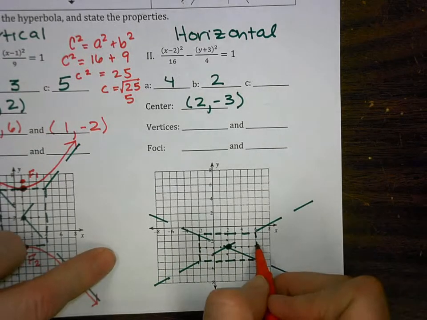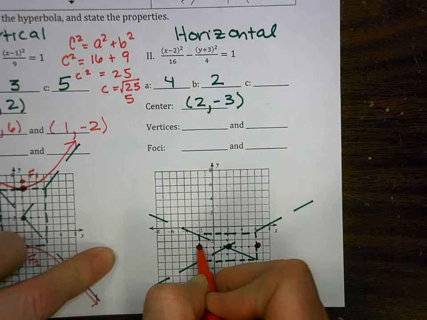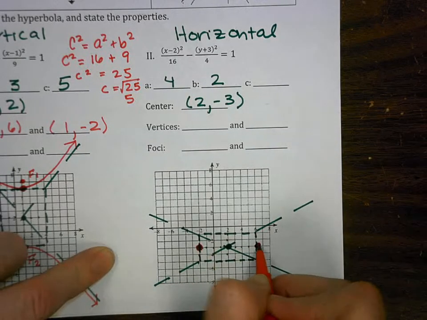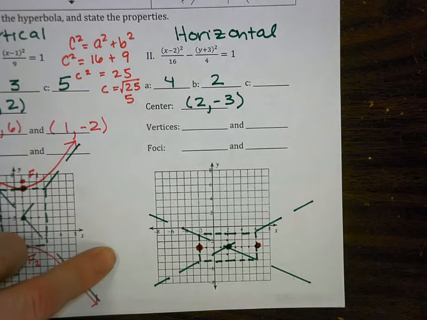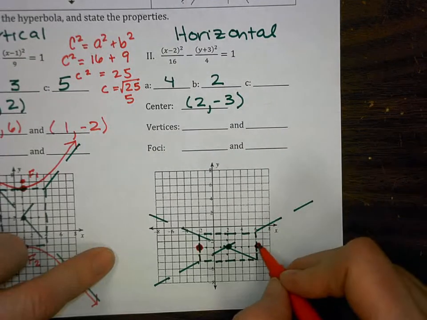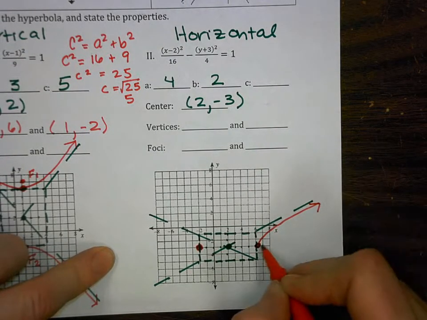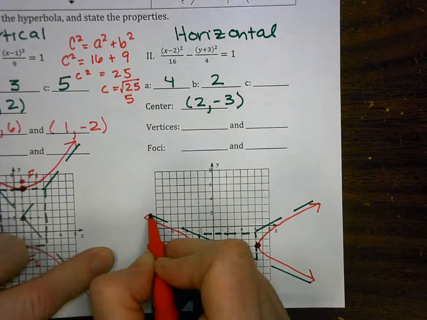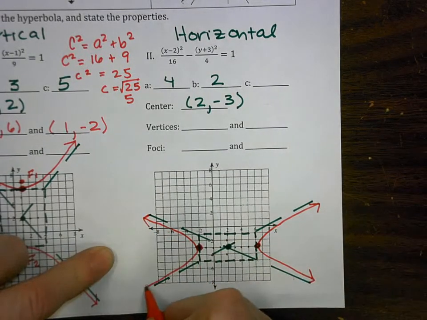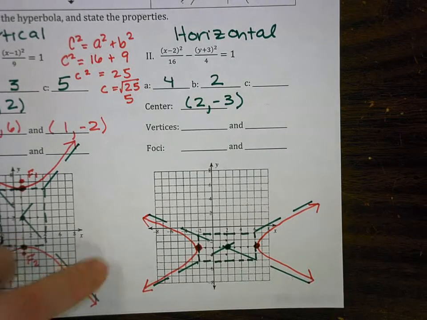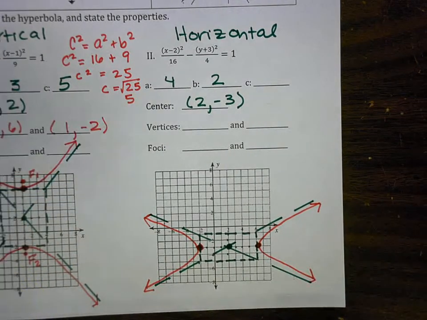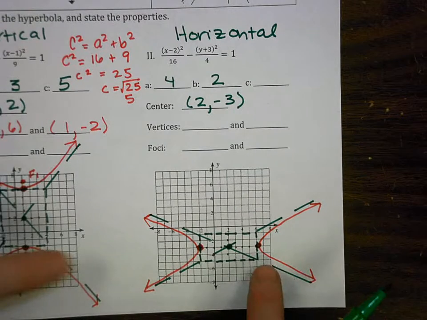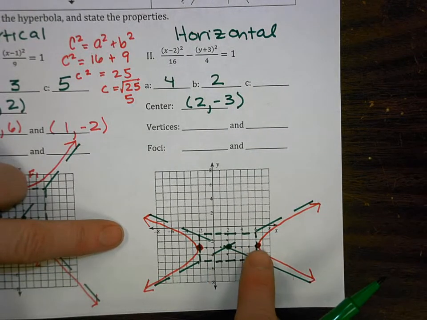Okay, let's do the vertices. Now this is a horizontal hyperbola, so your vertices are at the very left and center of the box and right and center of the box. So I'm ready to draw from the vertex to the asymptotes. I sketch my hyperbola. Okay, hyperbola.